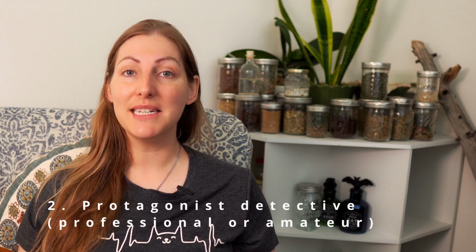The second genre convention is a protagonist who is a detective, and this can either be a professional detective or an amateur detective. And this is the difference usually between a hard crime genre and like a cozy crime genre. So if they're a professional, they're a detective, a cop, someone who does this for a living. And if they're an amateur, they probably do something else for a living, but for whatever reason, this crime is something that they feel the need to solve. They have to solve it.